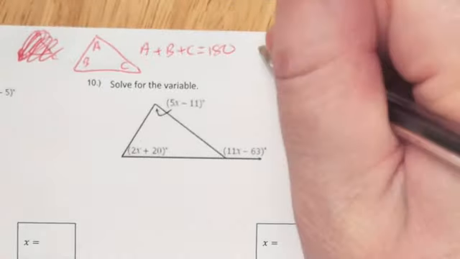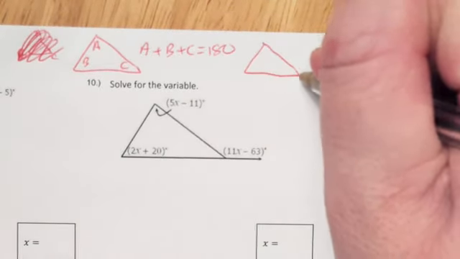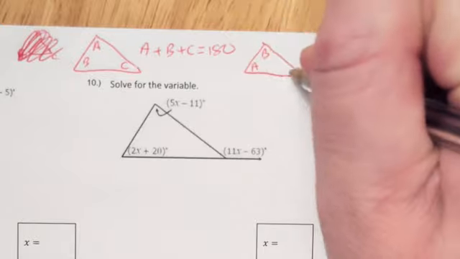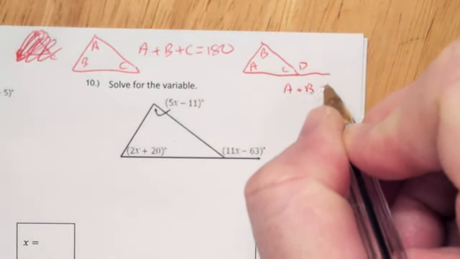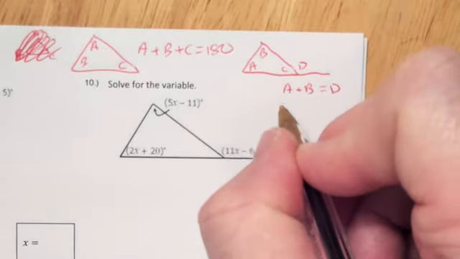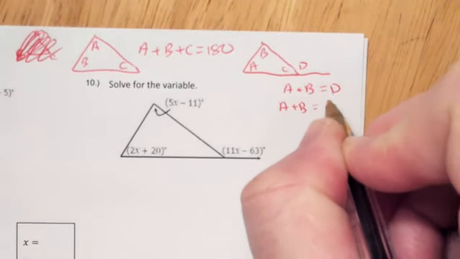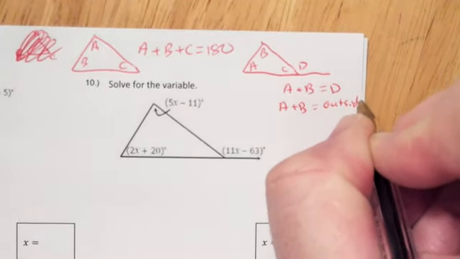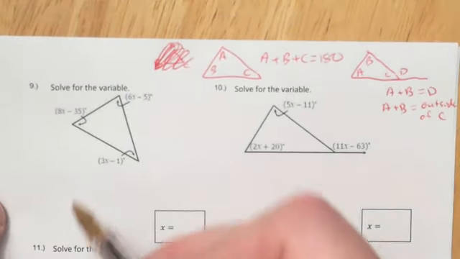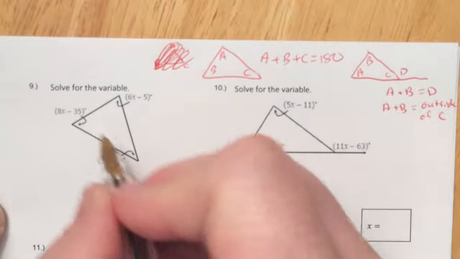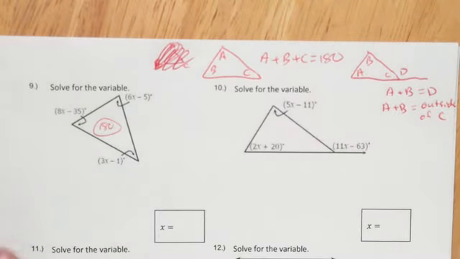We also know that A plus B equals the outside of C. So knowing these rules here, these 3 angles add up to 180 degrees, right? So all those add up to 180.